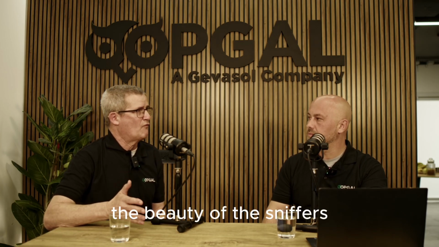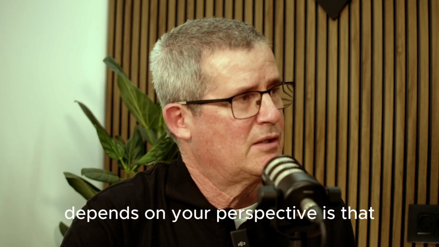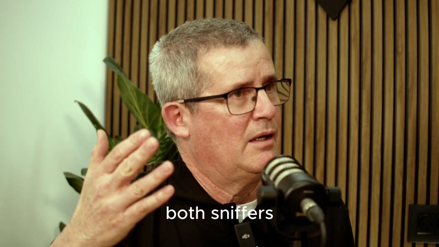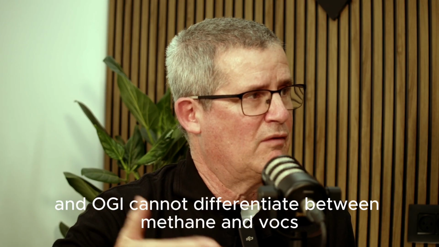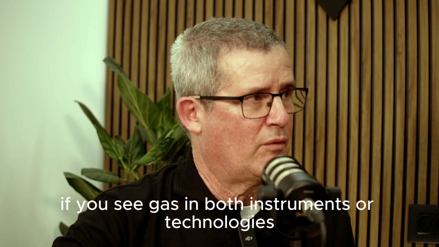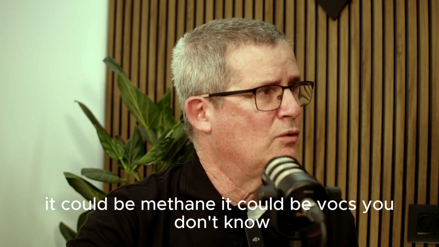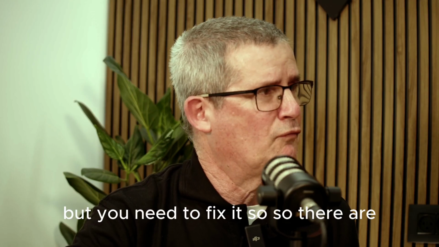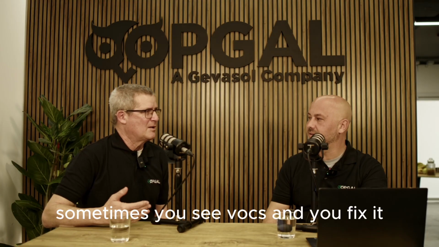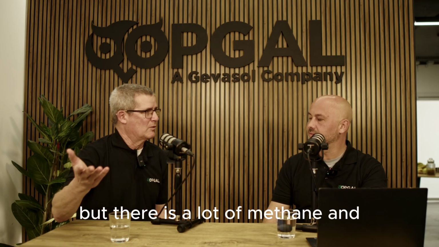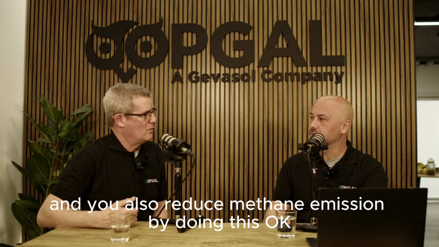The beauty, or drawback, of the sniffers, depending on your perspective, is that both sniffers and OGI cannot differentiate between methane and VOCs. If you see gas in both instruments or technologies, it could be methane, it could be VOCs, you don't know, but you need to fix it. Sometimes you see VOCs and you fix it, but there is a lot of methane, and you also reduce methane emissions by doing this.